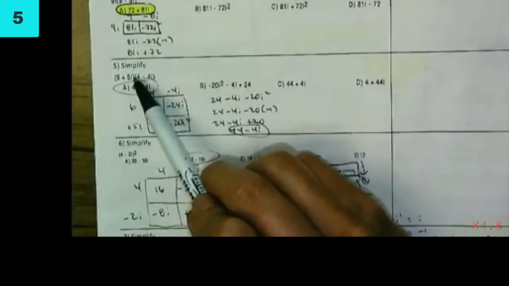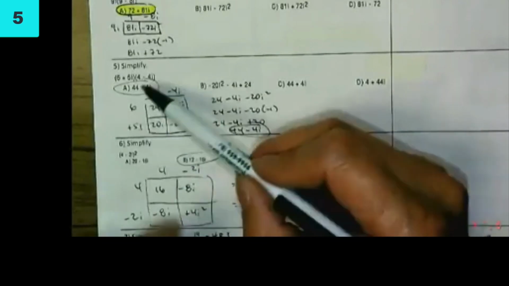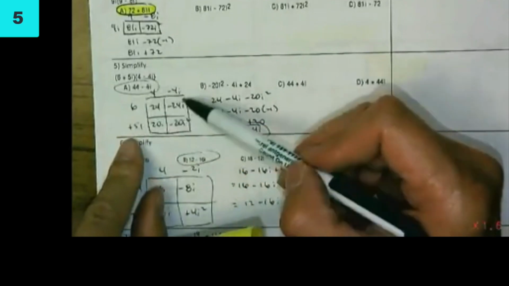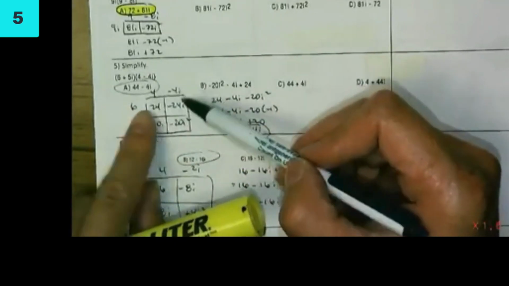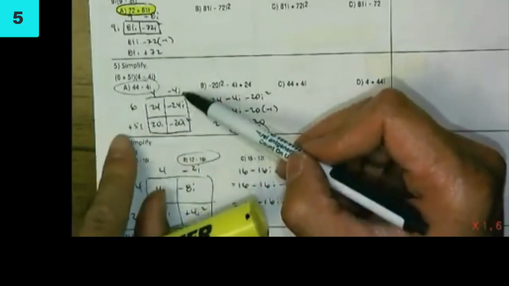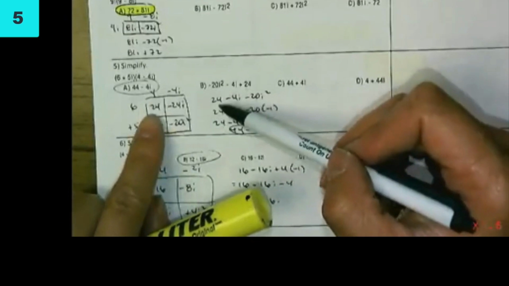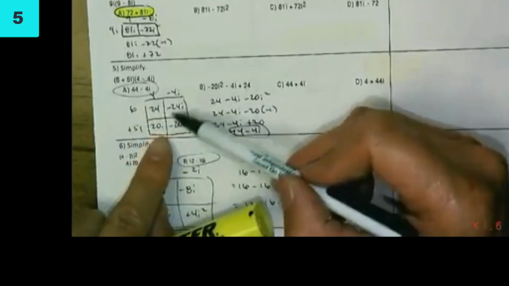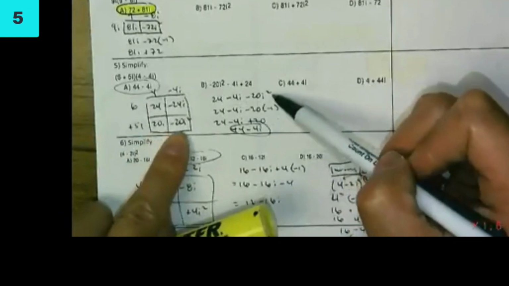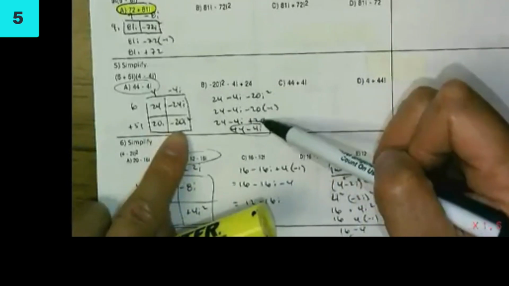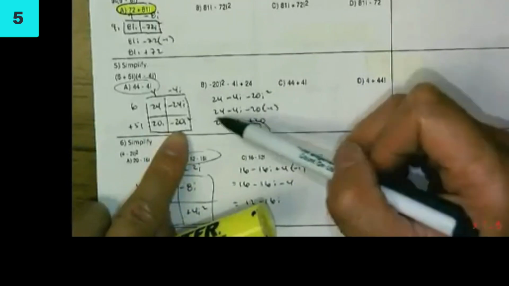Question number 5 asked me to simplify, and you'll notice that's multiplication of binomials. So you either use FOIL or I use the box. 6 plus 5i is one quantity, and then 4 minus 4i. So I multiply: 24, -24i, 20i, -20i squared. Then you can just combine the terms: 24 minus 4i, and this is -20i squared. i squared is -1. -1 times -20 is +20, and then 20 and 24 gives me 44.